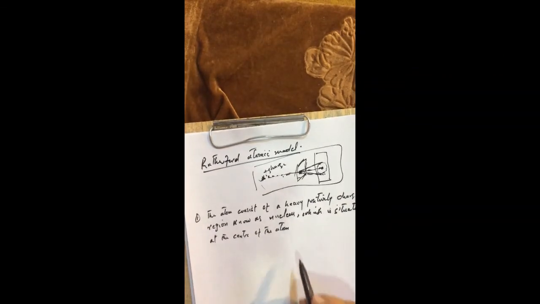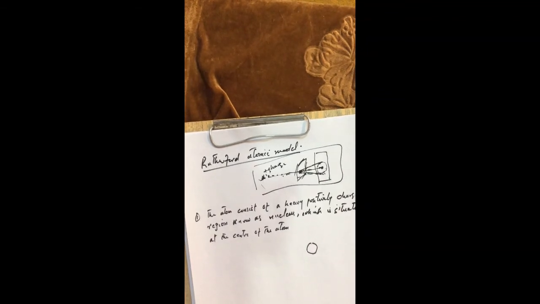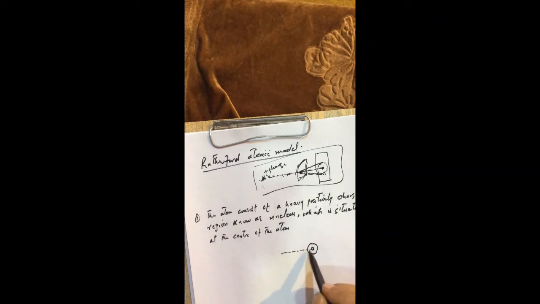He bombarded alpha particles to a gold foil, and we know that the gold foil consists of gold atoms. So if alpha particles are coming in this way, here we have a nucleus, a positive charge region inside this atom. Once these alpha particles reach here, they will be repelled by this positively charged region, so they deflect from their original path.